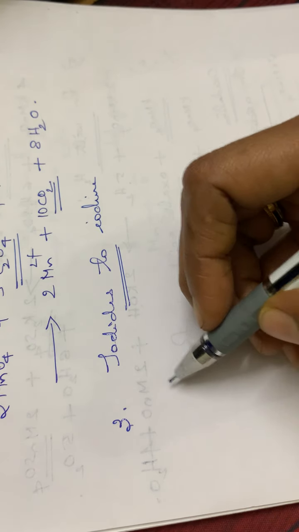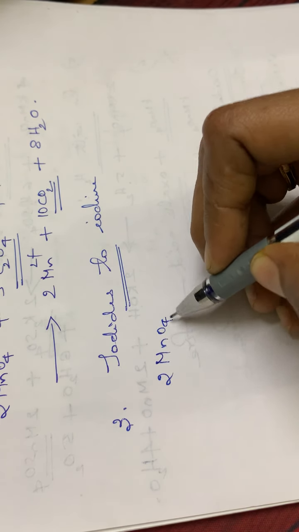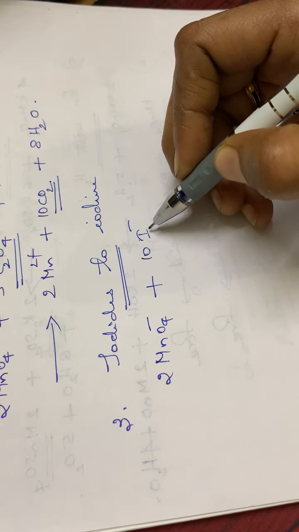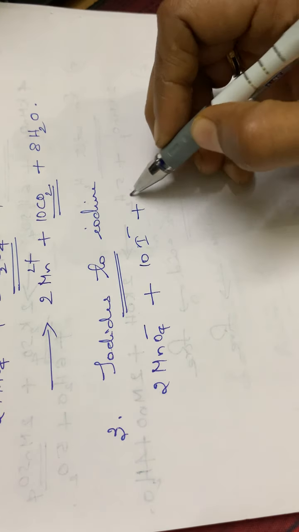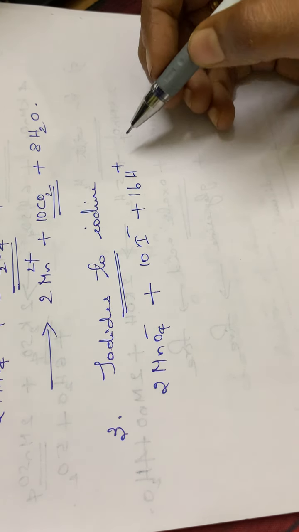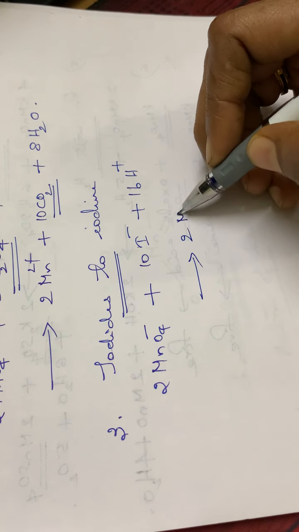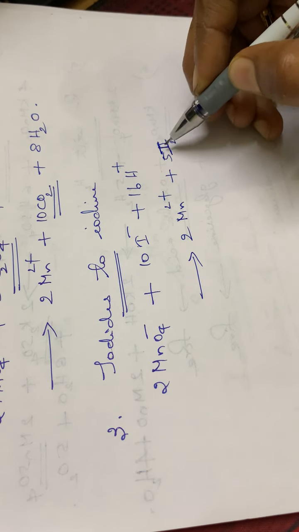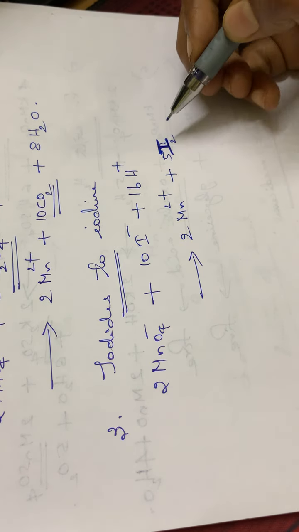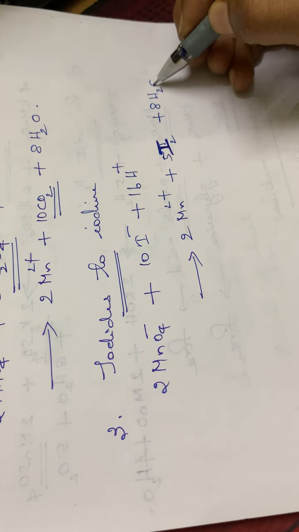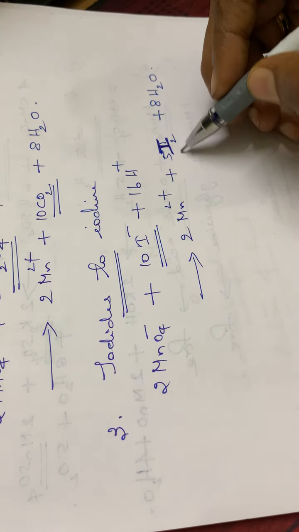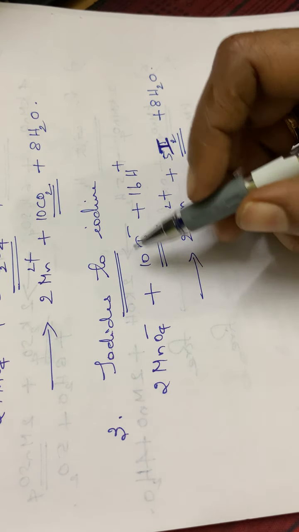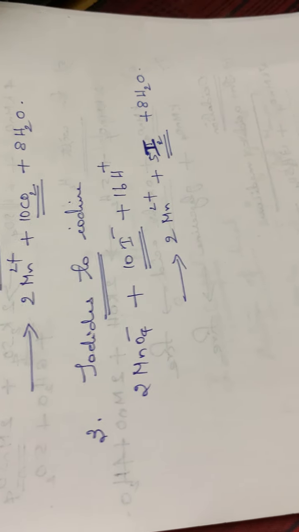Here in this oxidation, MnO4 minus plus 10I minus, that means it can be potassium iodide, KI, plus 16H plus. Here H plus means sulfuric acid, giving 2Mn2 plus, 5I2 plus 8H2O. Here also see this iodide ion, it is oxidized to iodine. I minus is oxidized to iodine. So here also KMnO4 helps in the oxidation process.